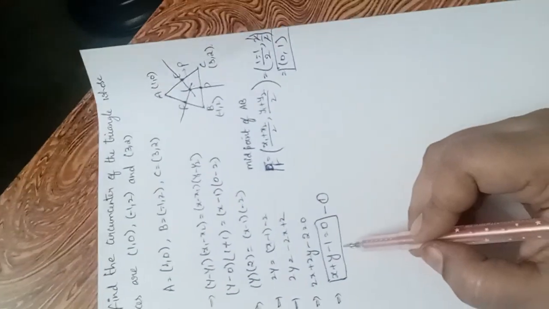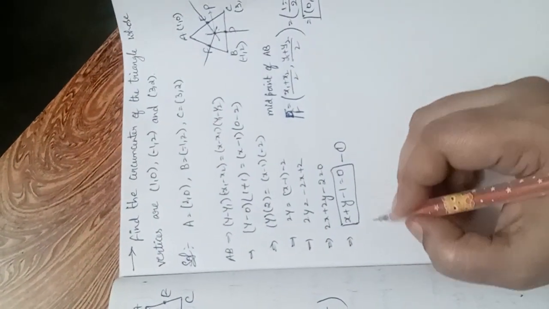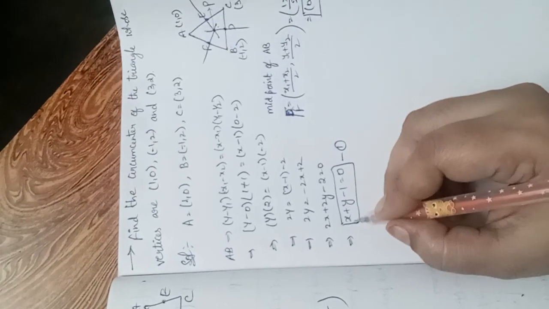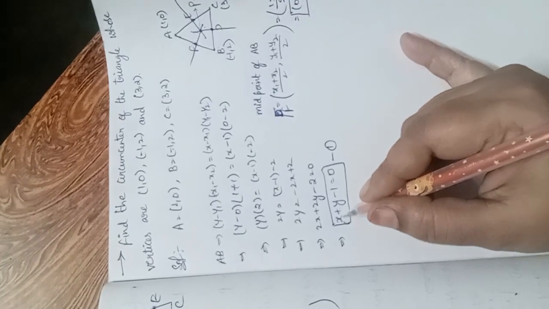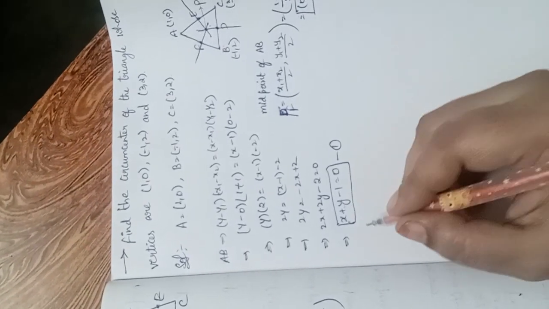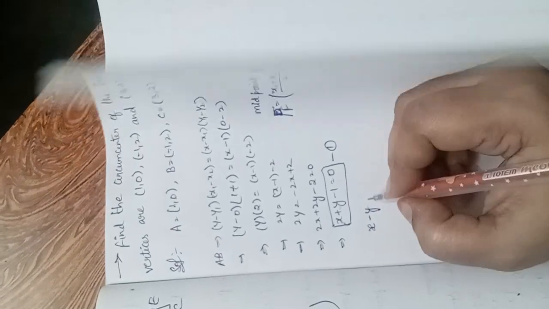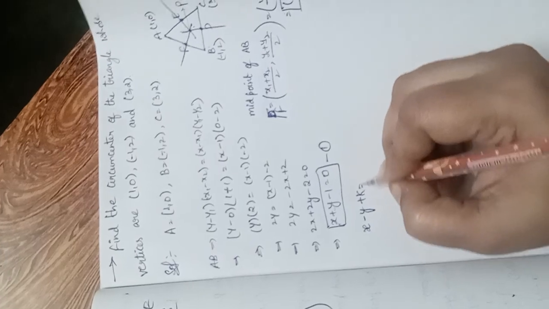So the equation perpendicular to this, what can you write? This is A, this is B, right? The coefficient of x is 1 and of y is 1. Bx minus Ay means x minus y, and we don't know the constant, so plus k equals 0.